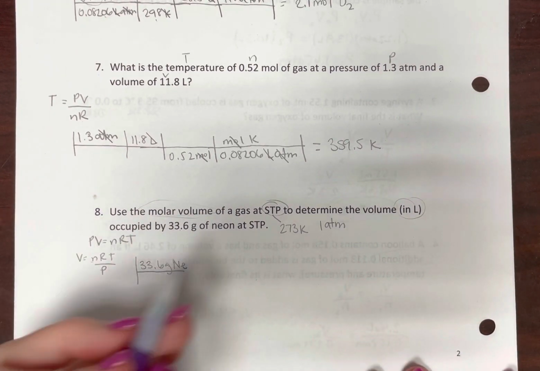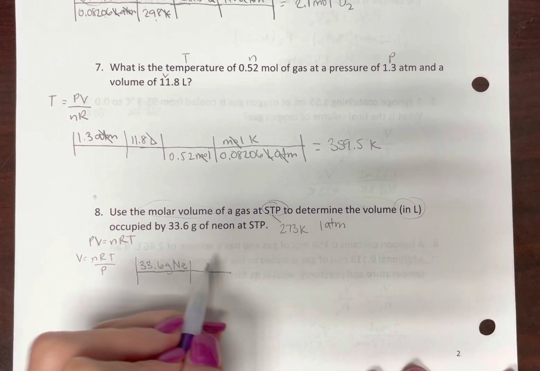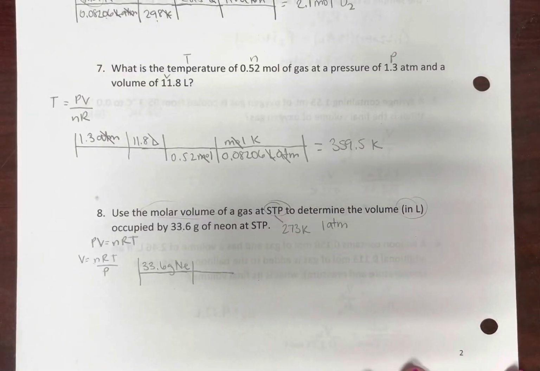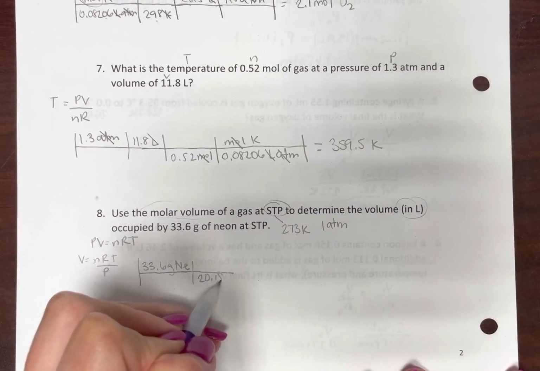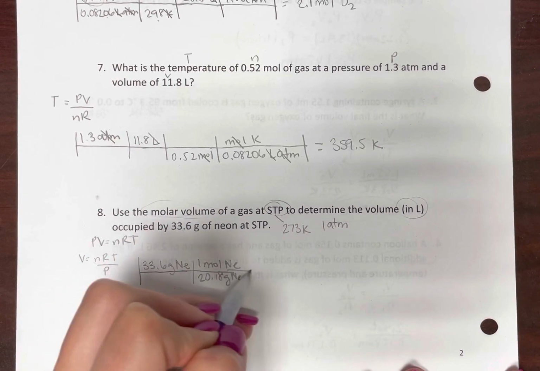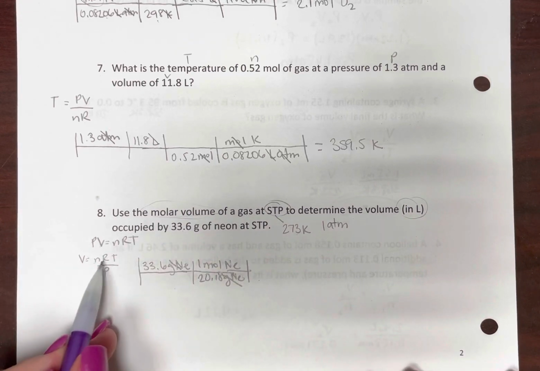Neon. Do we know how to get from grams to moles? Yes. Don't do this in a separate step. Just put it all in one. Neon, 20.18 grams per mole is 1 mole of neon. Okay, good. So now we have moles.